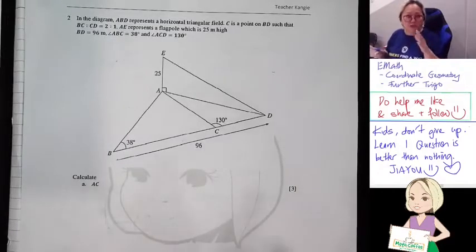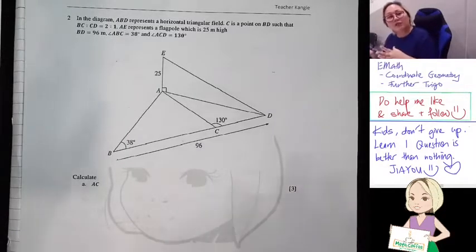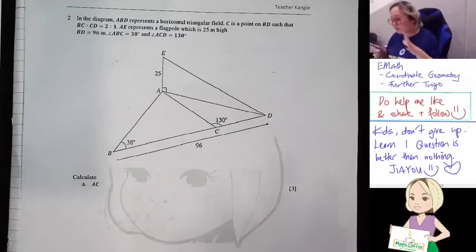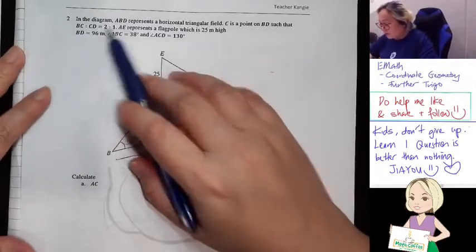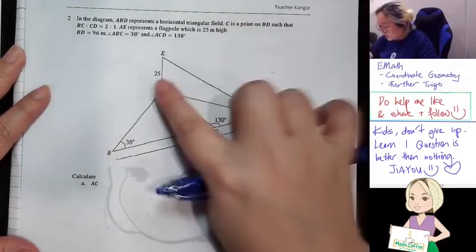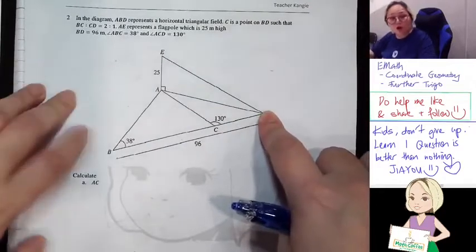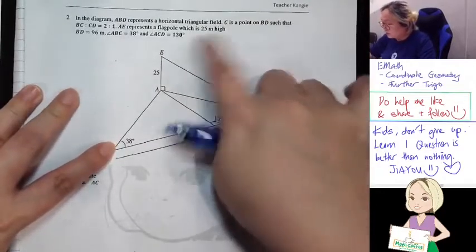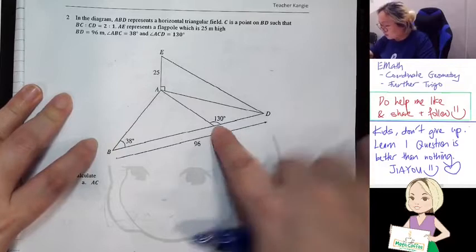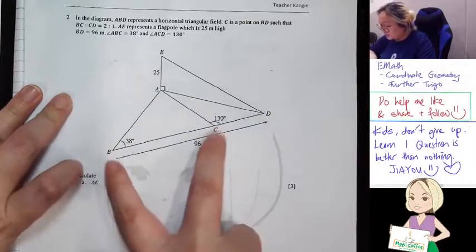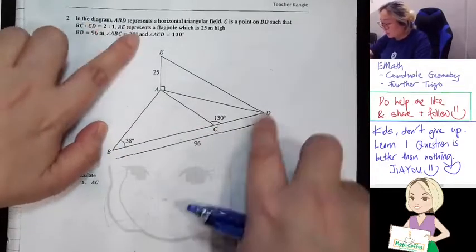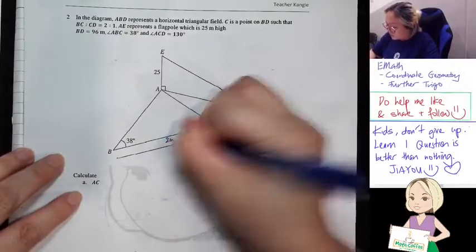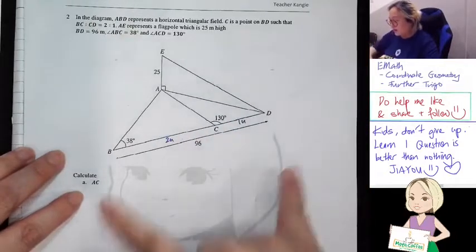Again, let's read the question and make sure that the information is transferred to the diagram. In the diagram, ABD represents a horizontal triangular field. C is a point on BD such that BC to CD is 2 to 1, 2 units to 1 unit. I can measure this.